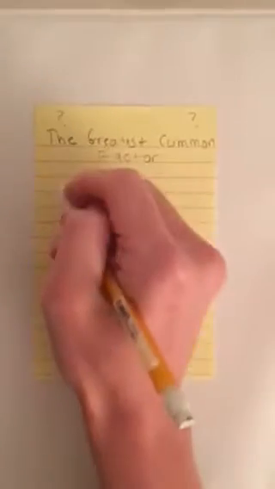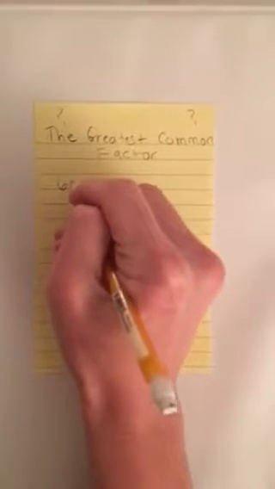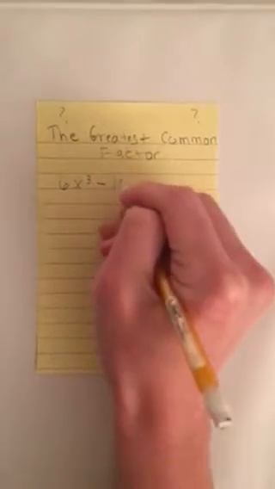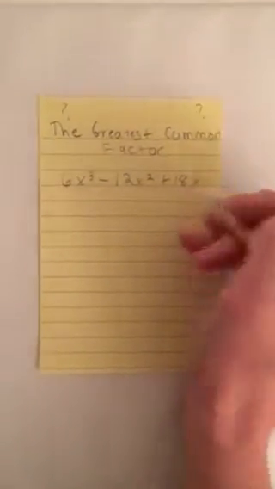A greatest common factor is really just a term that divides evenly by all the terms in your polynomial expression, and it is the greatest one. So let's take a look at 6x cubed minus 12x squared plus 18x.